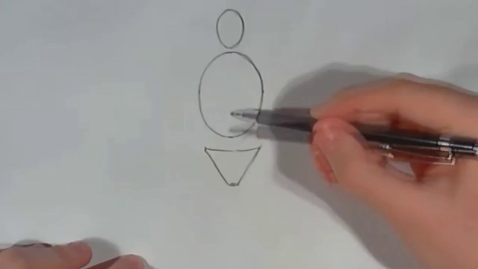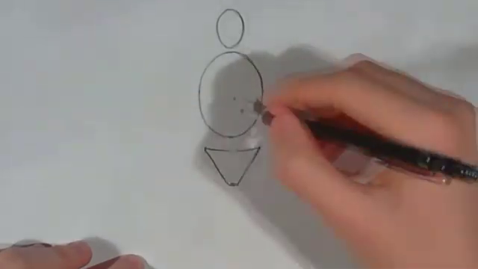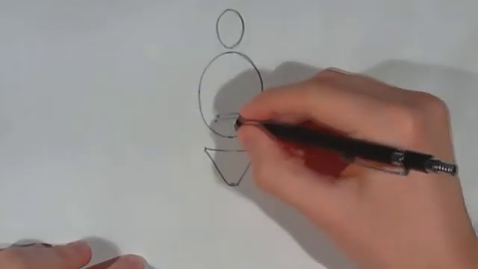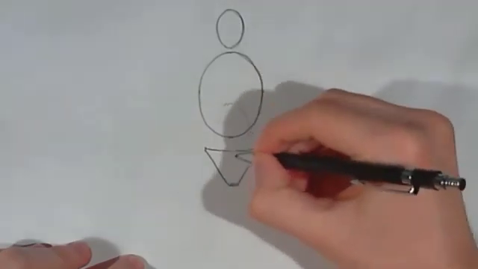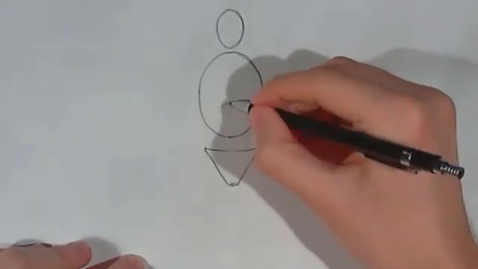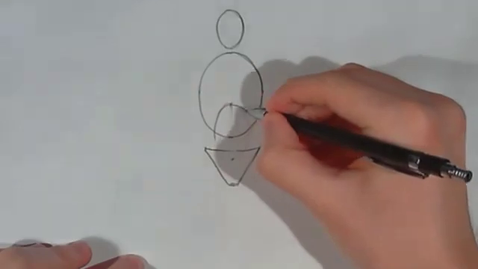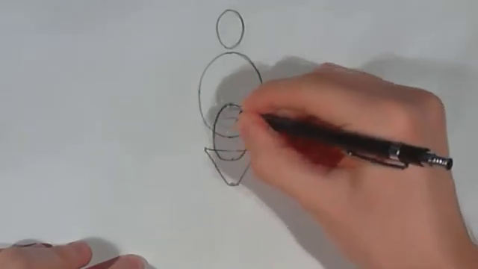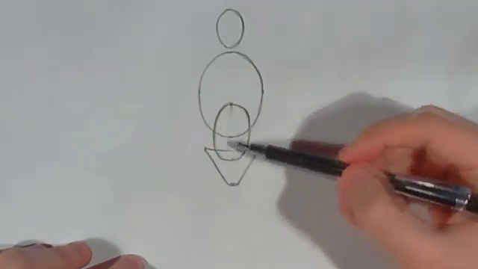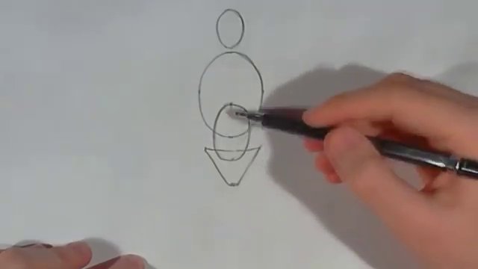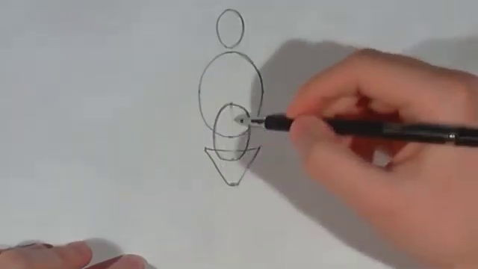Okay. Now to connect these two body parts, we're going to be making another oval. So this basically acts as where I guess ideally our abs would be. So we're going to create another oval right in the middle there. Right, so you can see that that line is kind of central to both parts.